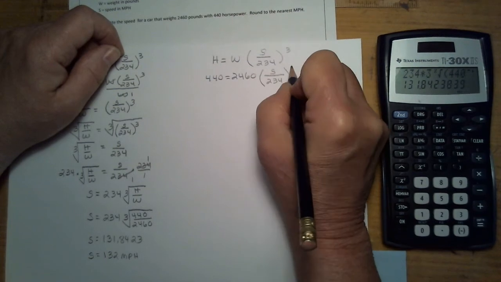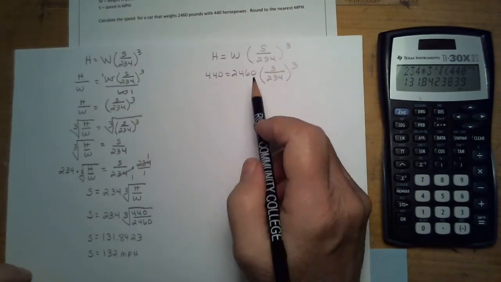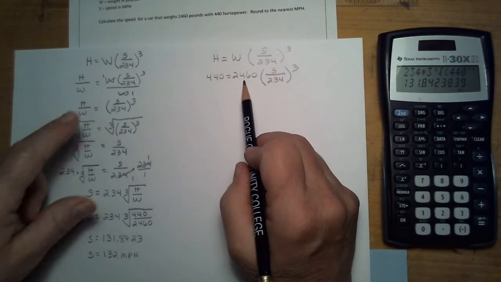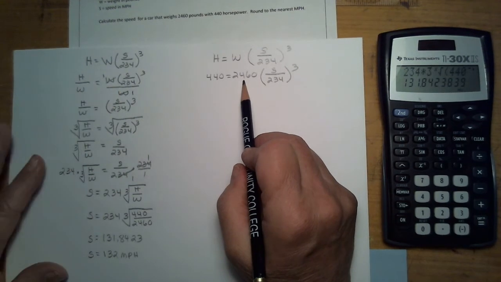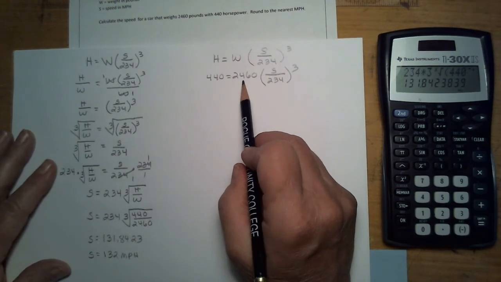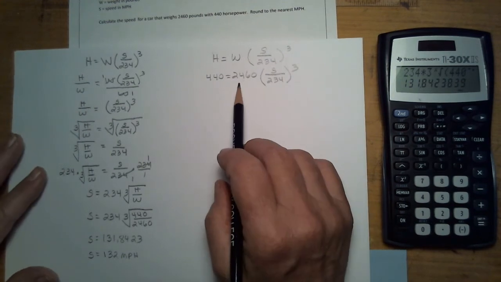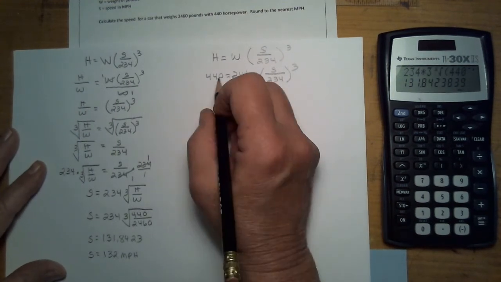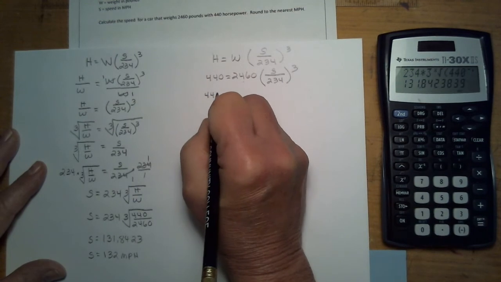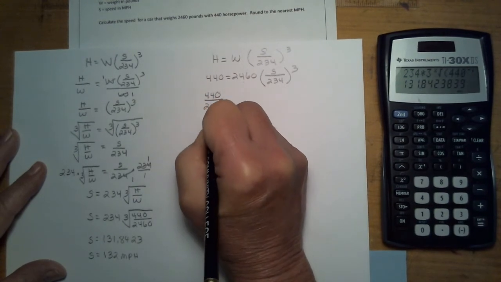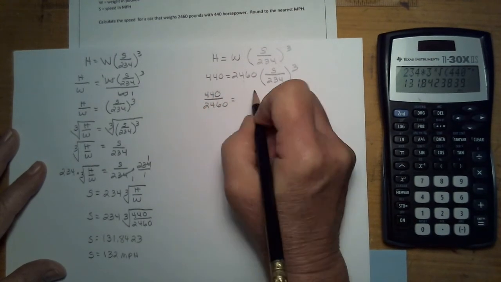234 cubed. All right, so the first thing to go is the 2460, just like the W was the first thing to go over here. And the 2460 is multiplying this, so to cure that, I'm going to be dividing both sides by 2460. So I have 440 over 2460 is equal to 2460 times S over 234 cubed, over 2460.